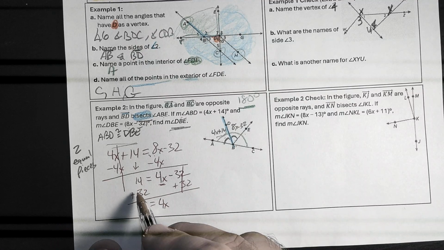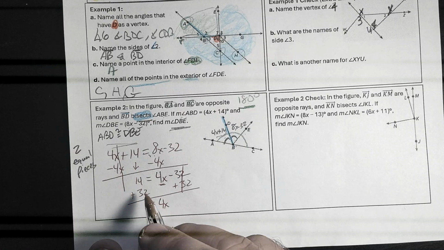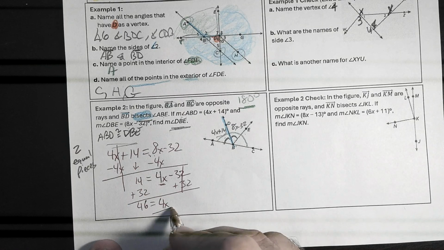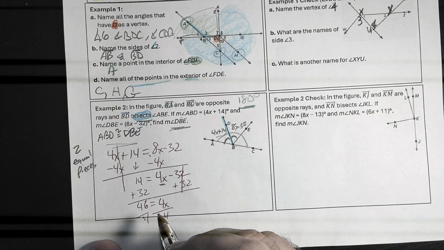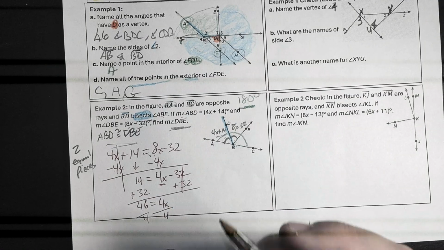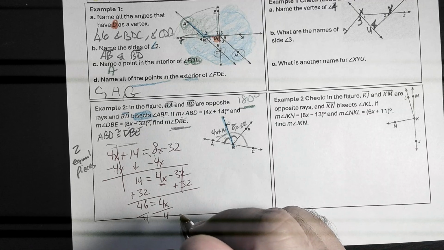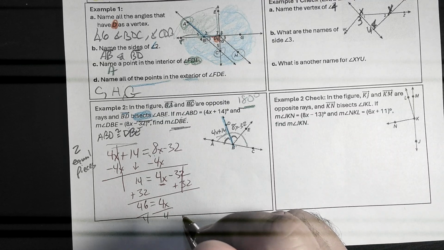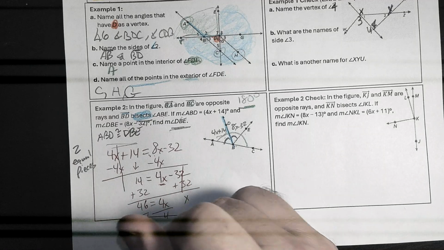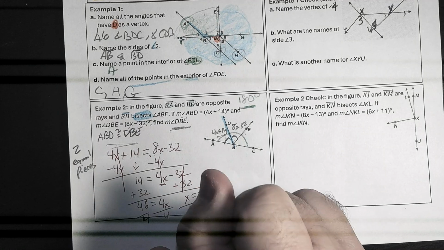All right, over here, 14 plus 32. That's going to be a 6 here, a 4 there. So 4x equals 46, divided by 4. Hold on one second. Make sure. Okay, never mind. All right, so 46 divided by 4 is going to mean x equals 12.